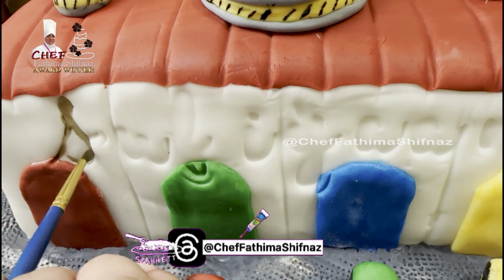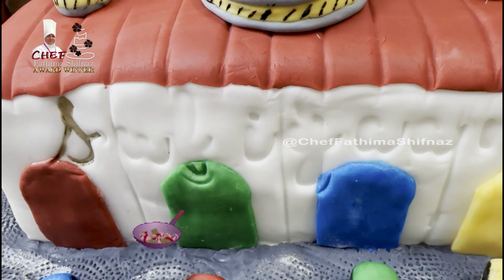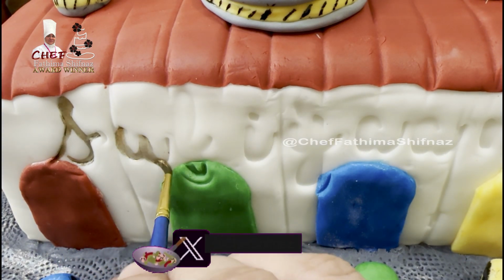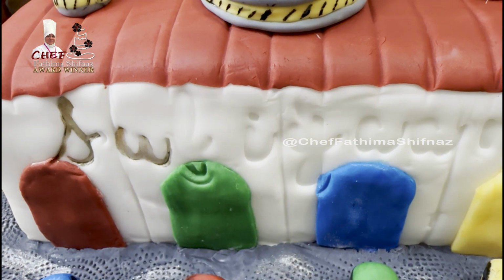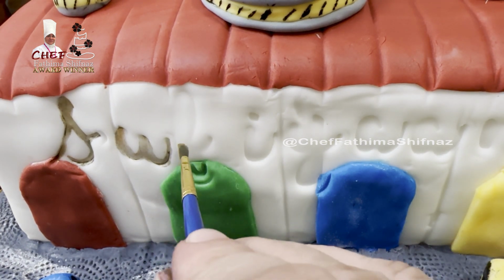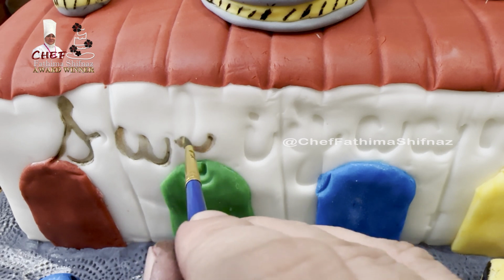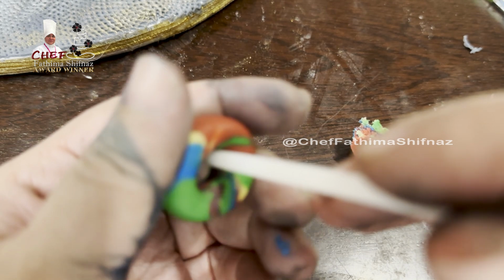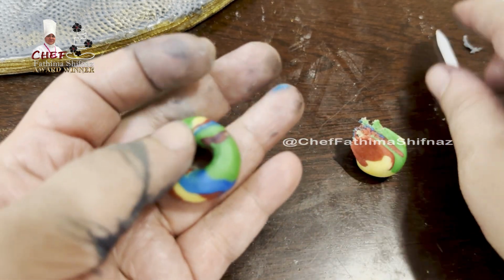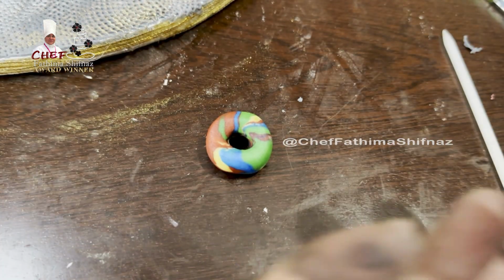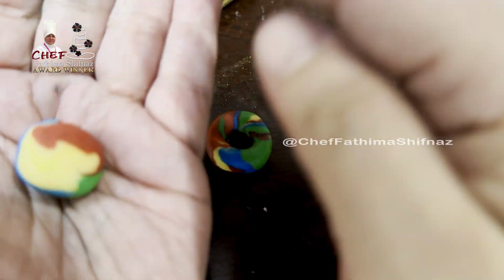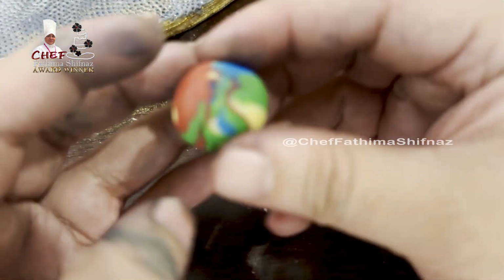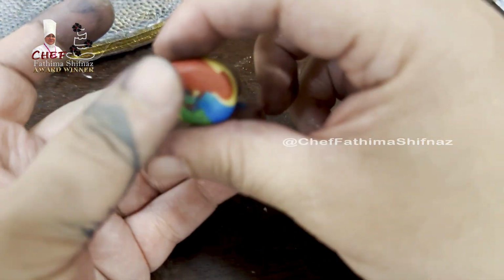With gold color, once you paint it, it won't show properly, so you need to paint twice. Between each time you need to give a little time to dry. Once all is done, I take all the rest of my colored fondant, and I bring it into a marble effect and make a ball.